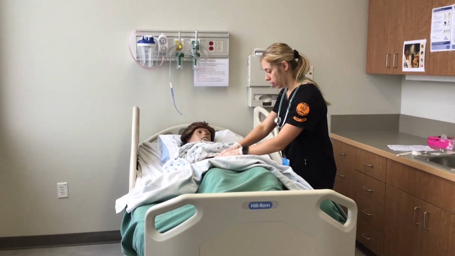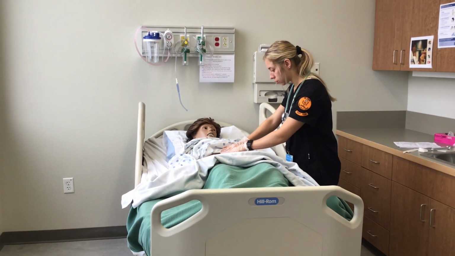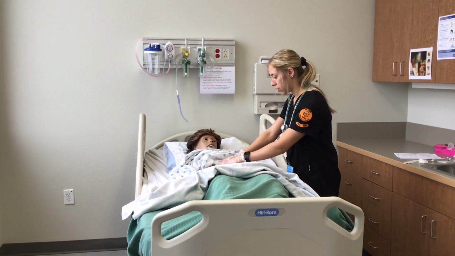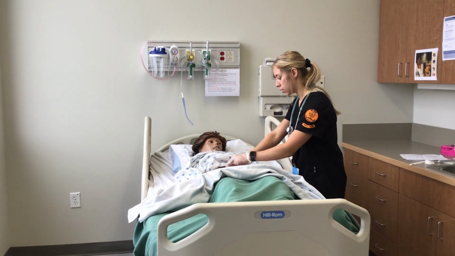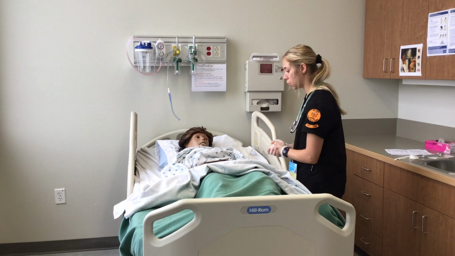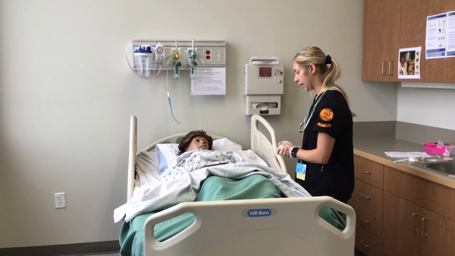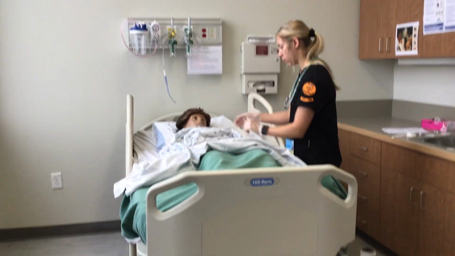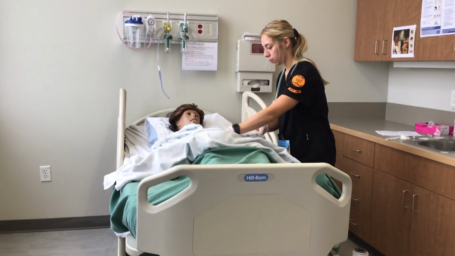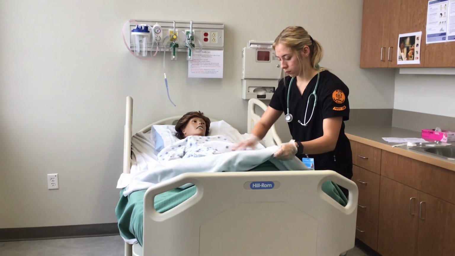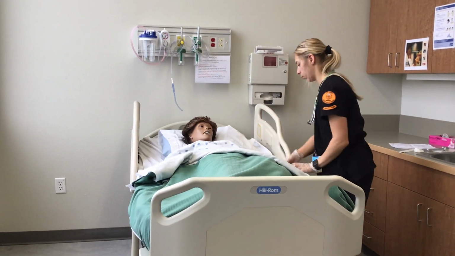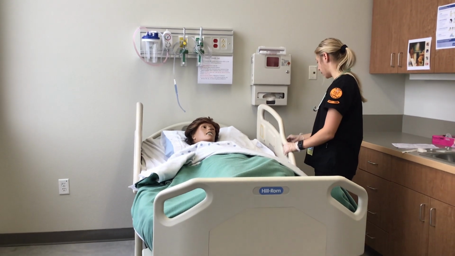I'm going to touch around in a circular motion on her abdomen. No pain or tenderness, percuss in a circular motion. My patient states no pain or tenderness. So now I'm going to cover my patient back up. I'm going to lower the bed.